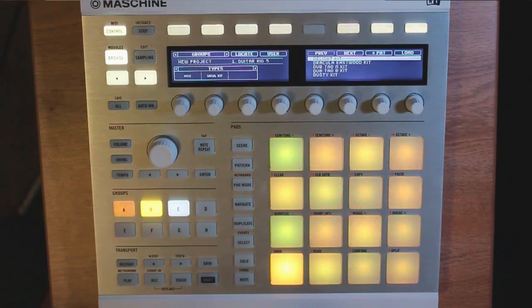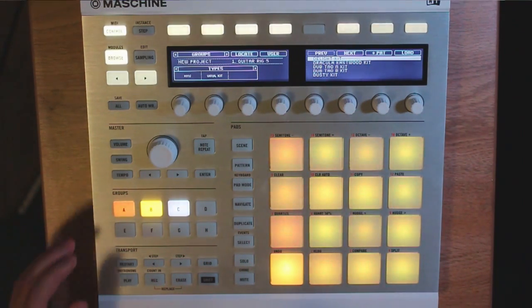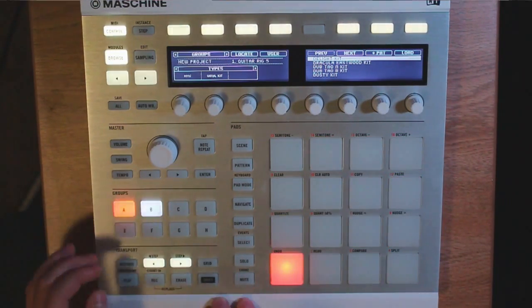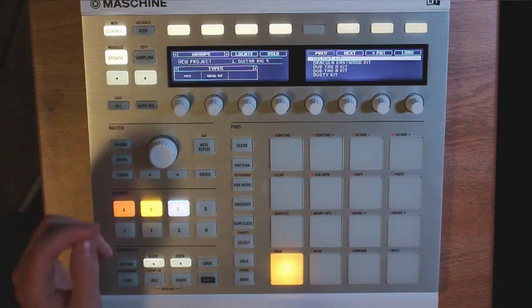But if you're looking for some inspiration, I sometimes use that just to hear sort of what the original kit designers had in mind. So a nice option there if you're looking into that sort of stuff. Okay, so I'm done with my group selection here. I'm going to delete my group and then add a new one so I can start from a clean slate.